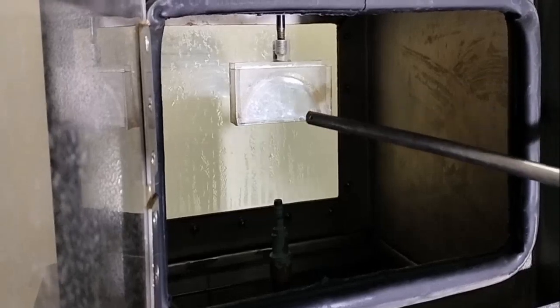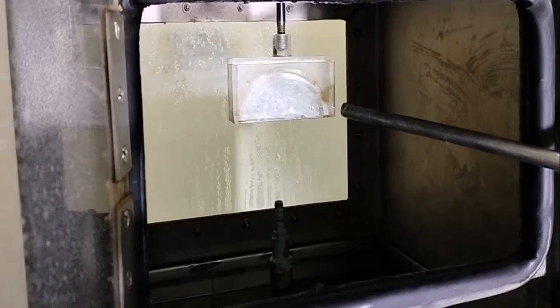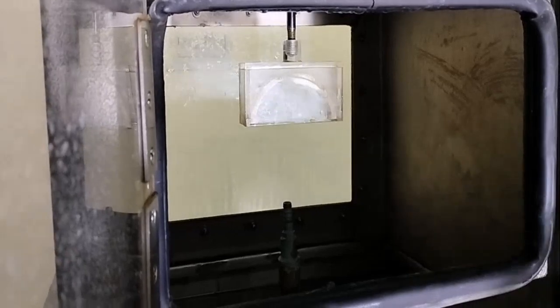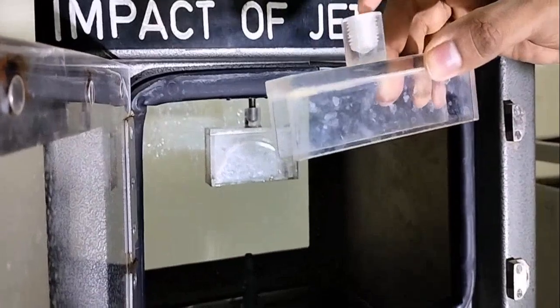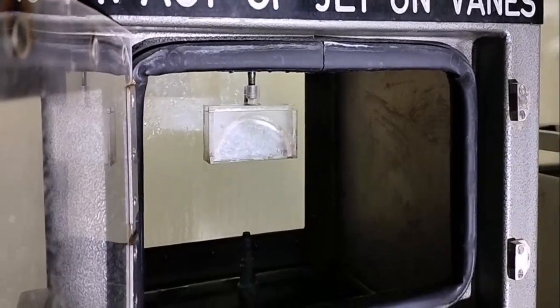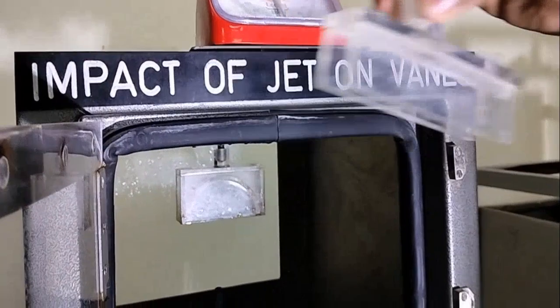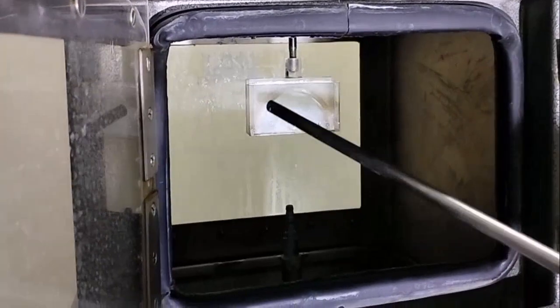We can fix the vane here. There are three different vanes in our lab, depending upon their shape. This is the hemispherical vane, and the next one is the flat vane. Here you can see the vane is flat. Next is the inclined vane. Now we are going to do the experiment on the impact of jet on the hemispherical vane.